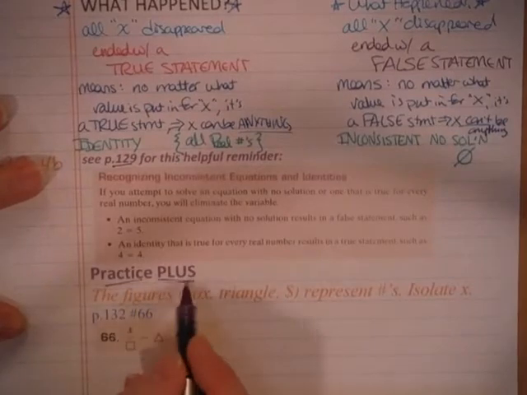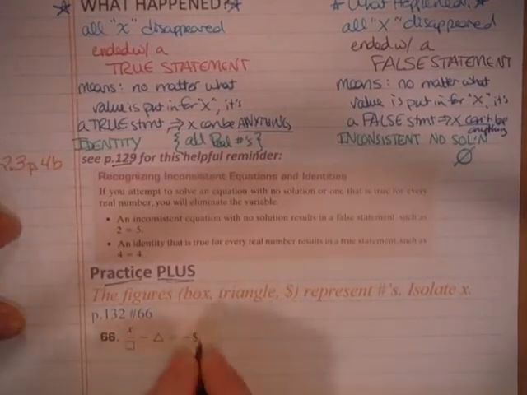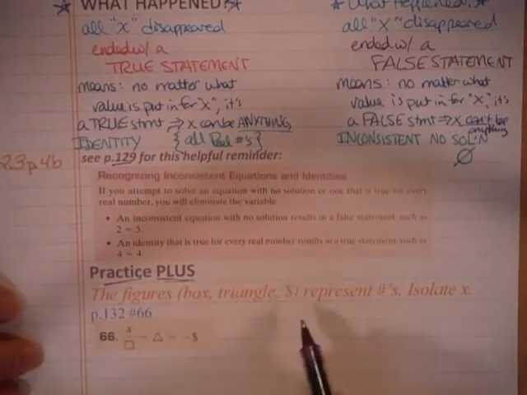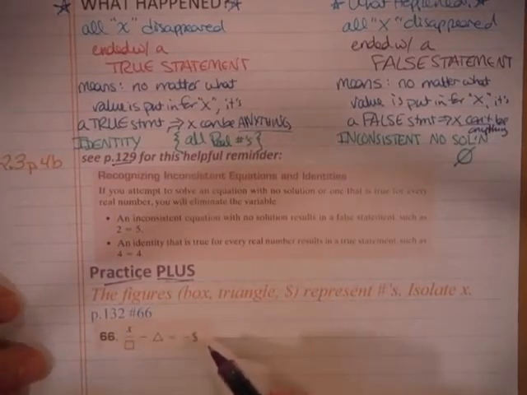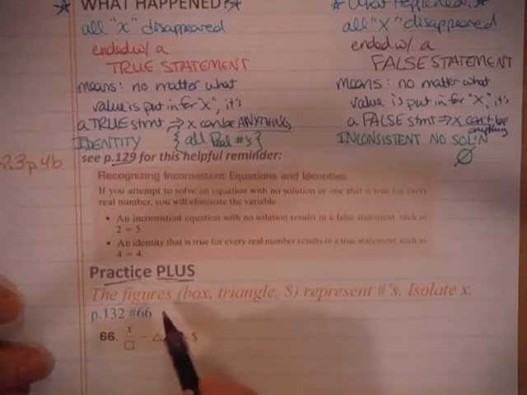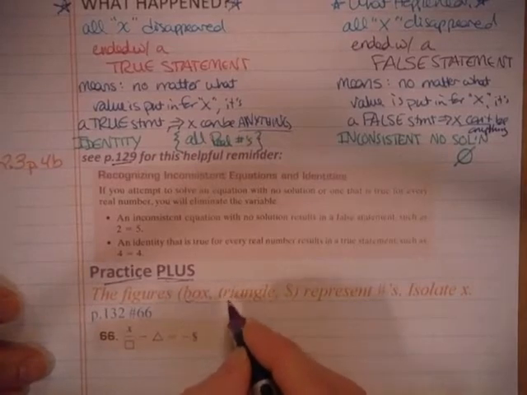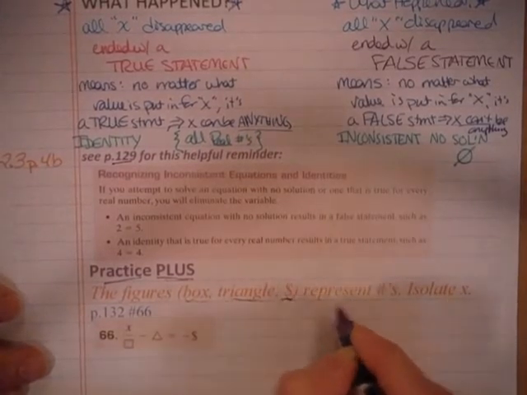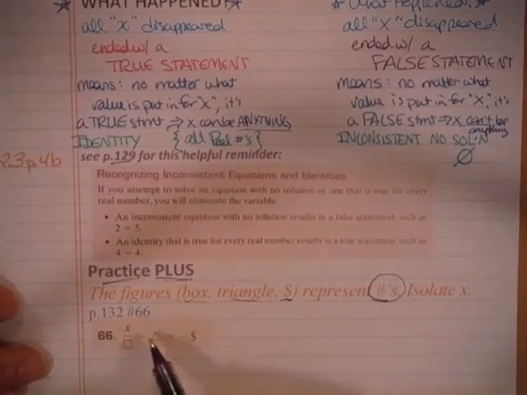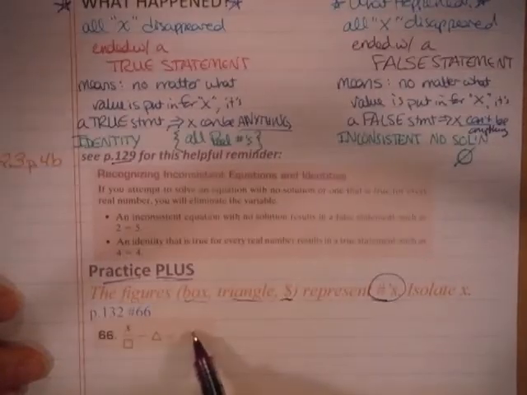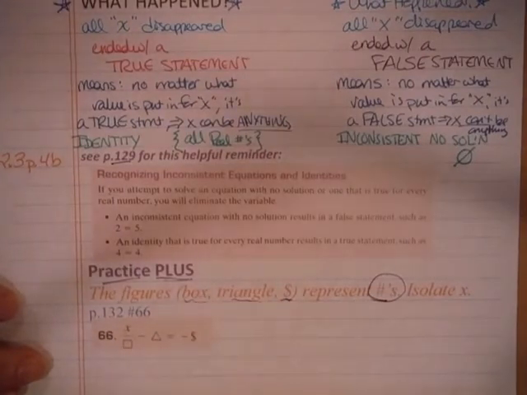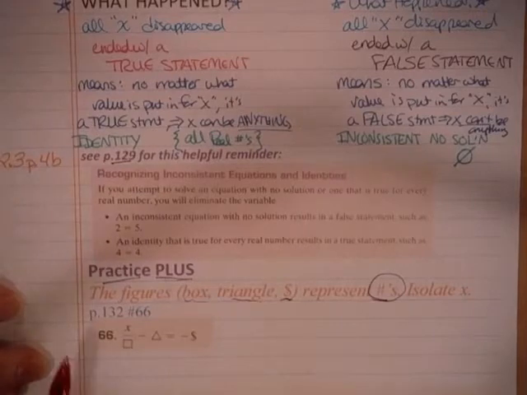Remember, we're in the section on solving equations, so we can expect that we're going to solve. And then here's the practice plus. We're going to actually not see any numbers in this. They're replacing every number with symbols. So the figures, box, triangle, the dollar sign, all represent numbers. Okay, so if we had seen x over 7 minus 4 equals negative 12, we would have known what to do with this.